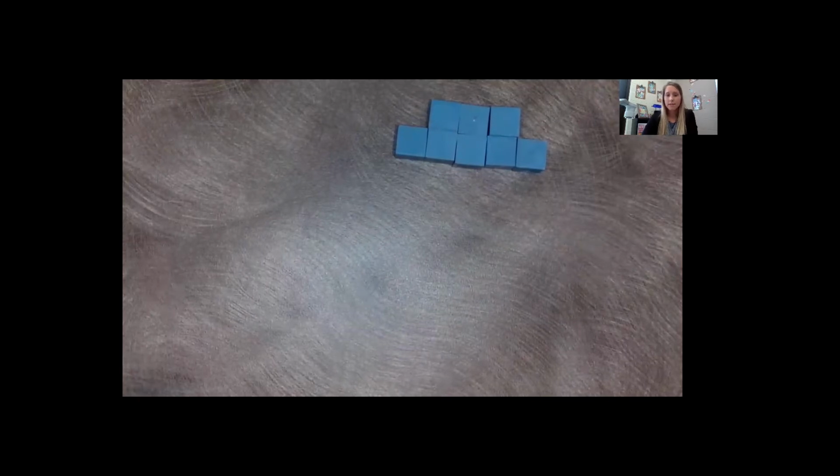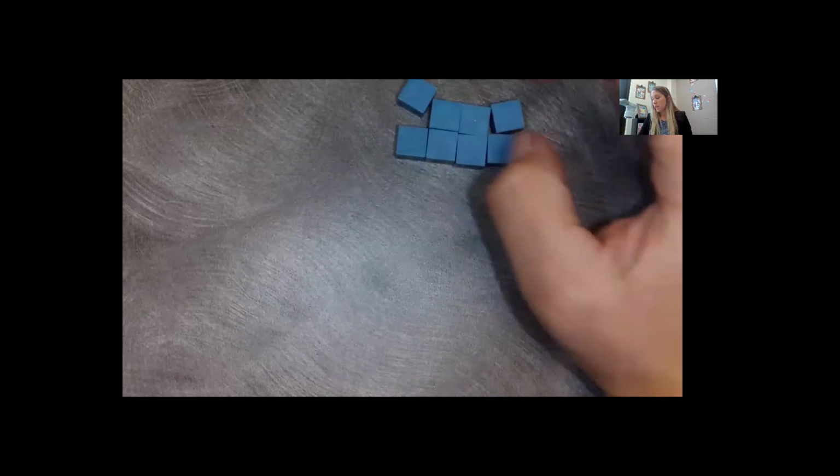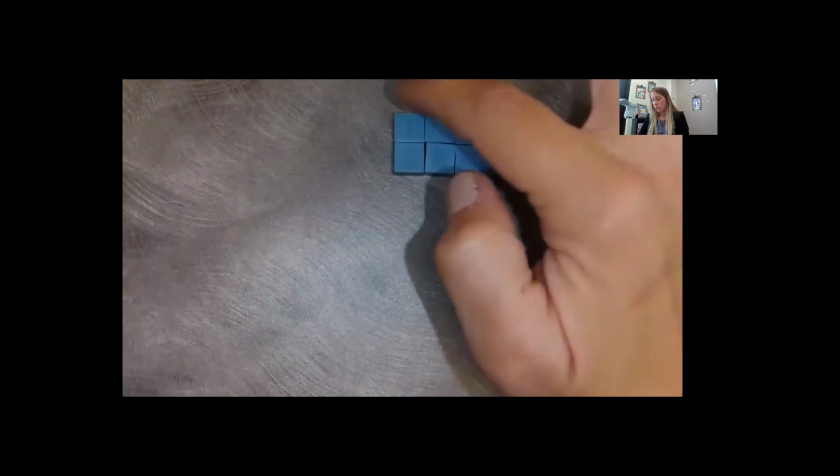No, why not? Oh, of course, because rectangular prisms have to have the same number of unit cubes in each row. Otherwise, it isn't a rectangular prism. So what I could do is move this one here. Do you agree? Would that make it a rectangular prism? It sure would.